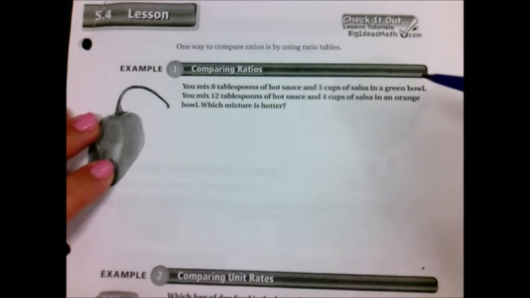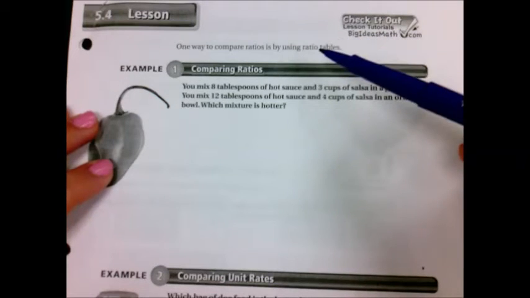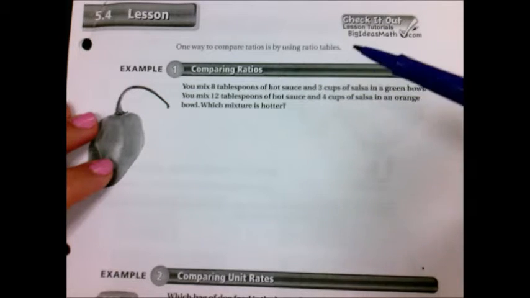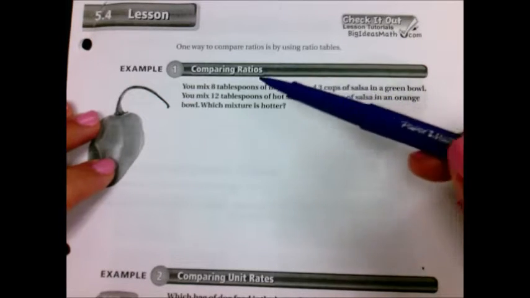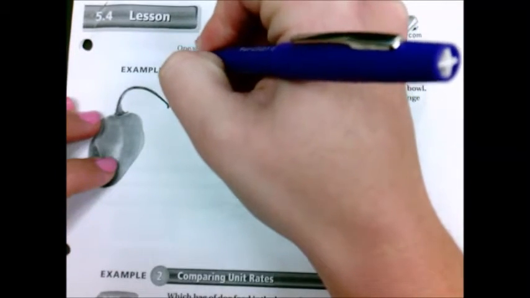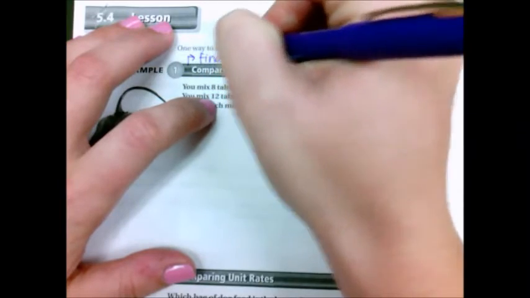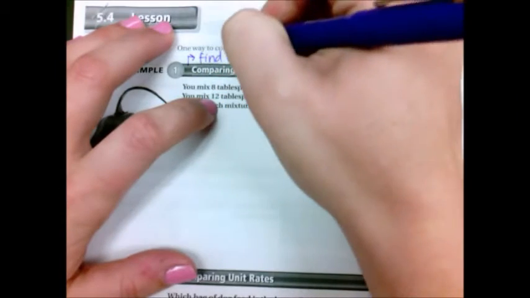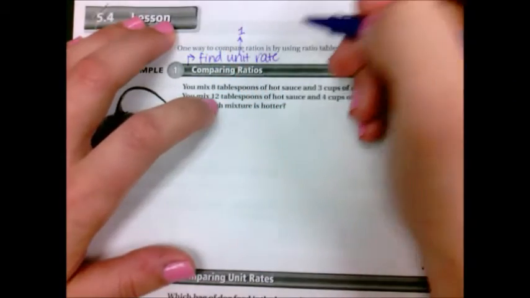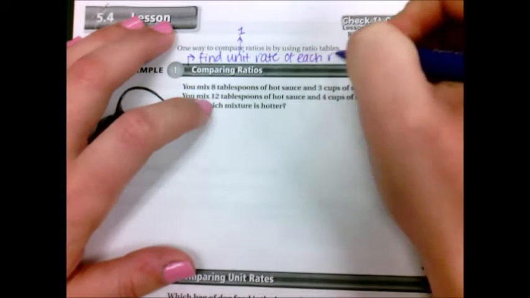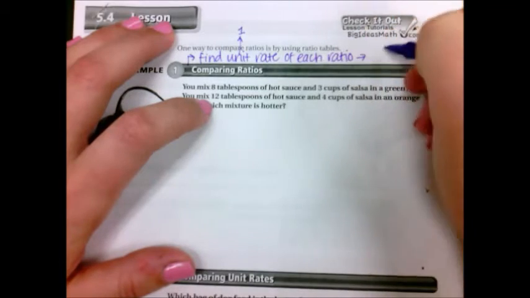Take a look at our 5.4 lesson today. In the 5.4 lesson, we are going to compare ratios and basically unit rates. When we compare a ratio, we need to find the unit rate. Remember, unit means 1. Find the unit rate of each ratio. Then we can compare.